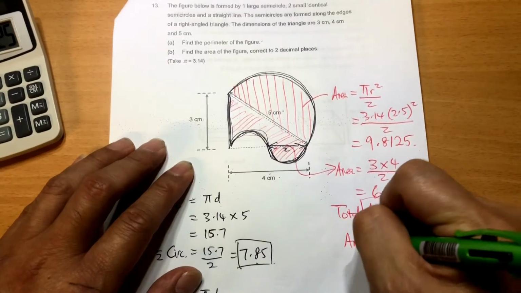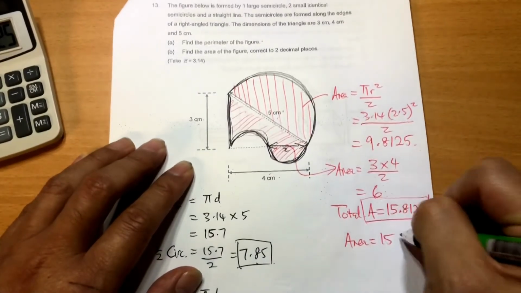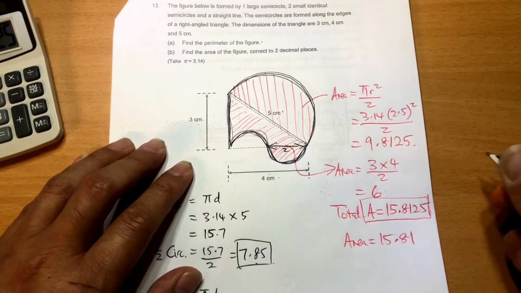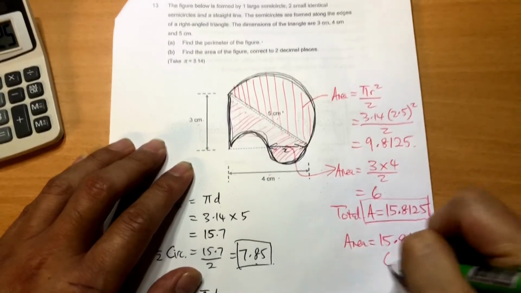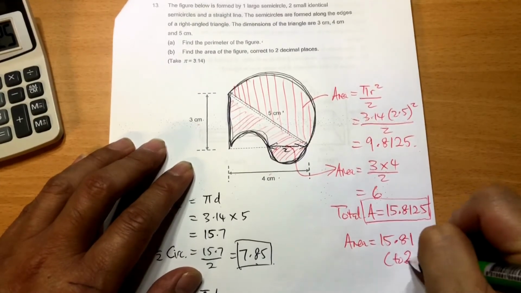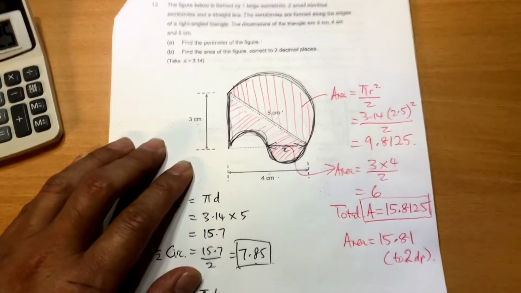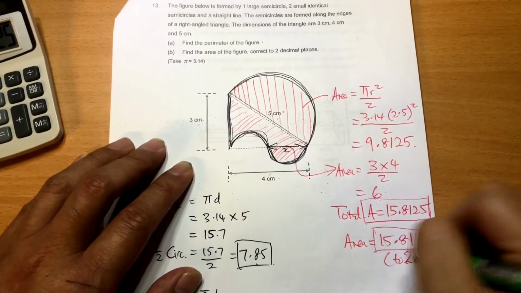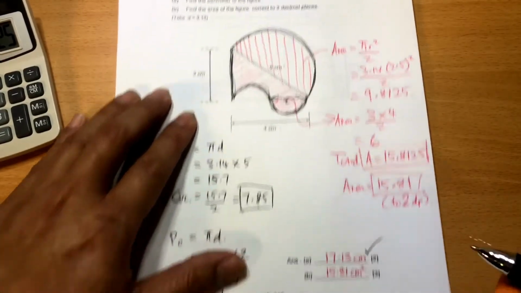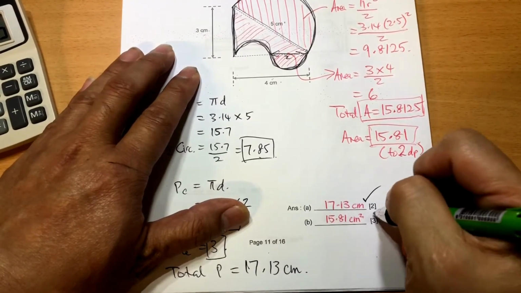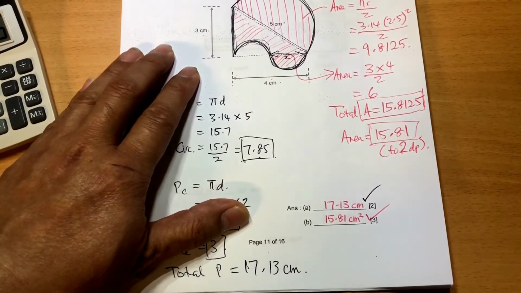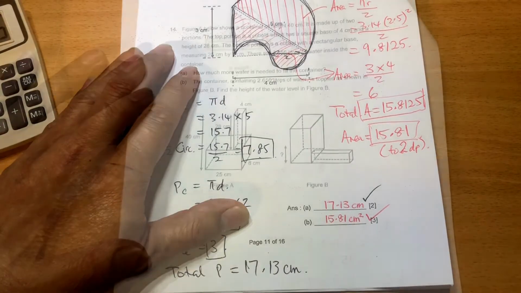So area is equal to 15.81 to 2 decimal places. 15.81 as the answer, and that's correct there. Next page.